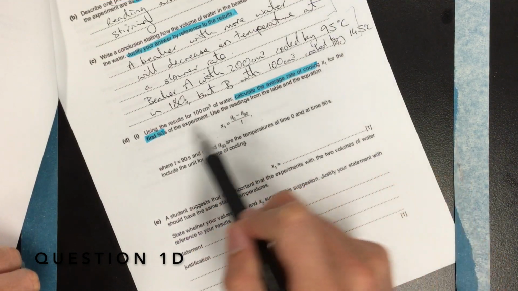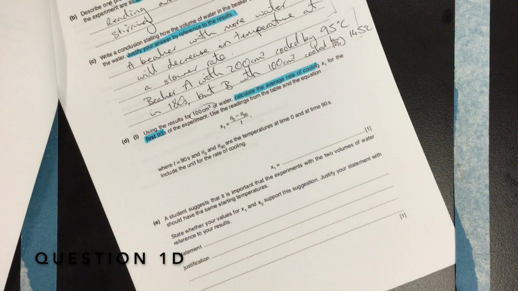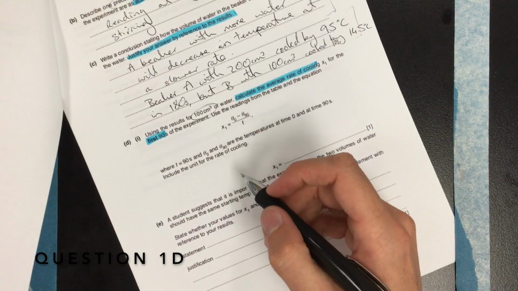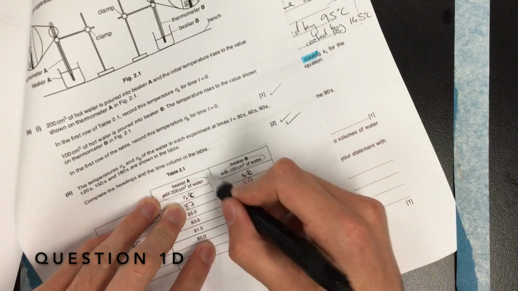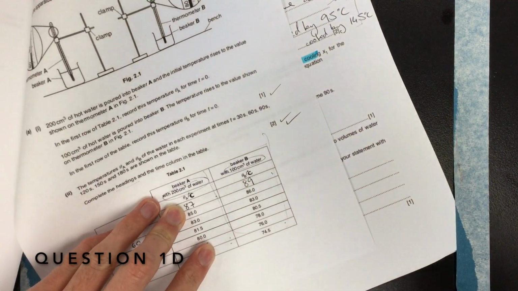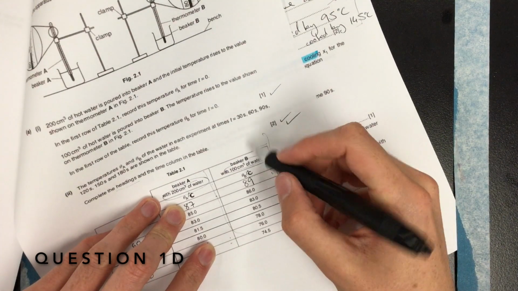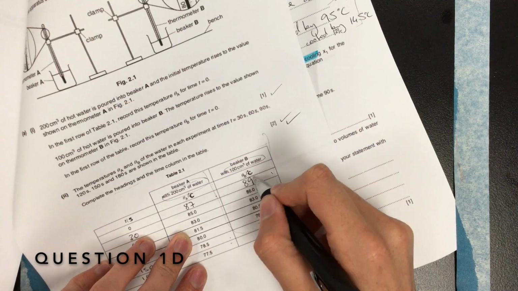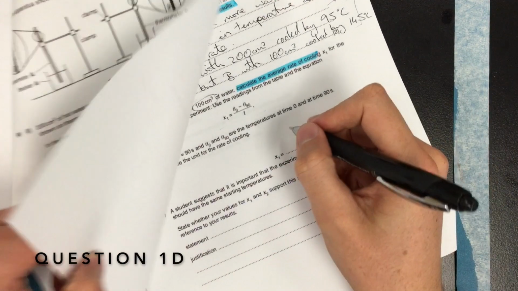Okay. So this is for the 100 centimeters cubed we're going to do. So I'm going to look at here now. So it's 100 centimeters cubed. It is this column. And I'm going from 0 to 90. So it's from this one to this one, 89 to 80.5.